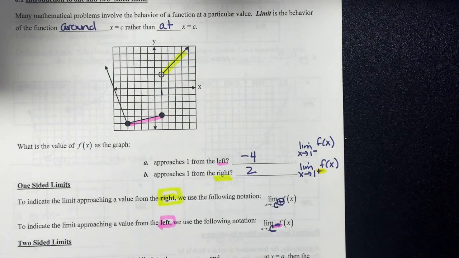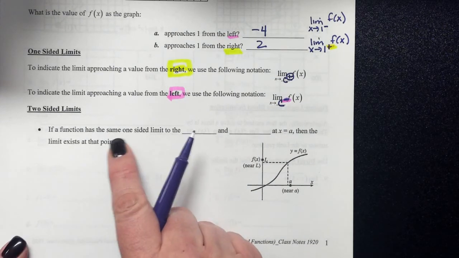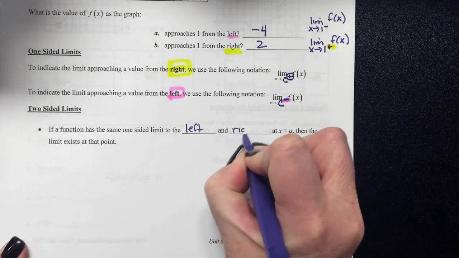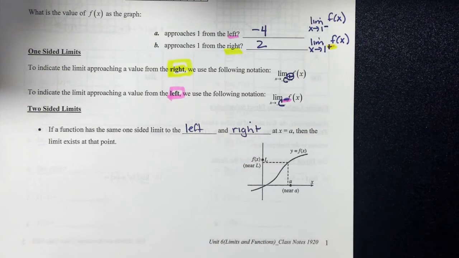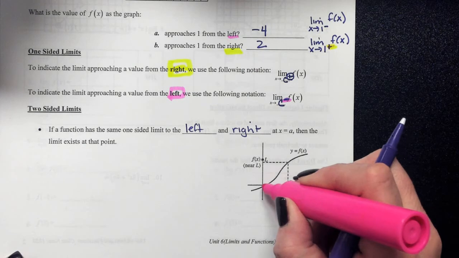You also have what are called two-sided limits. A two-sided limit is if you have the same one-sided limit to the left and the right. Then the two-sided limit exists. So for example, notice here's a particular x value at A. Notice what happens on the left.